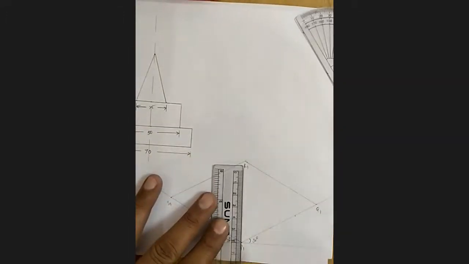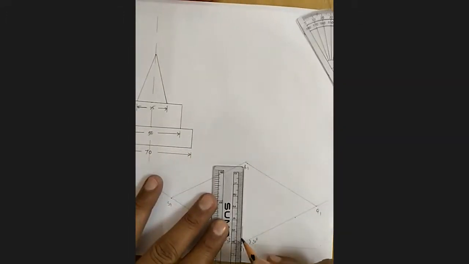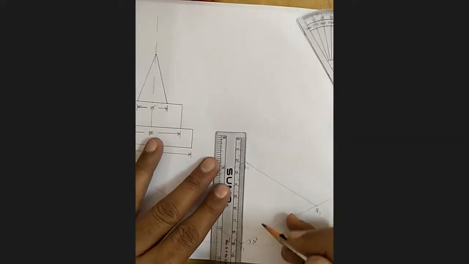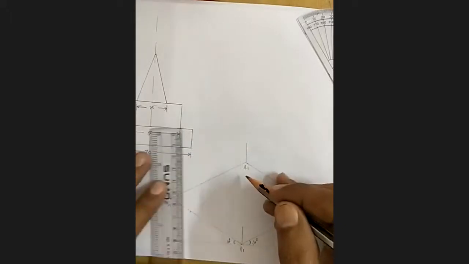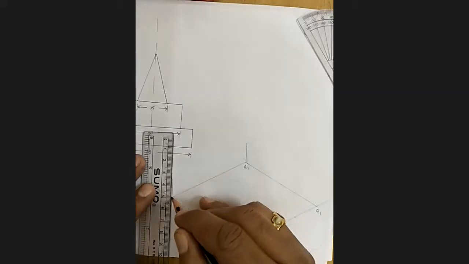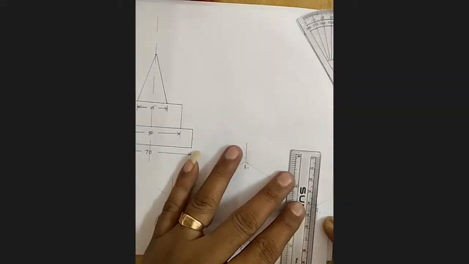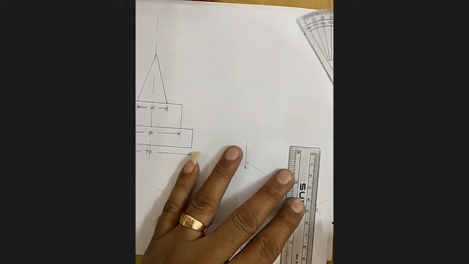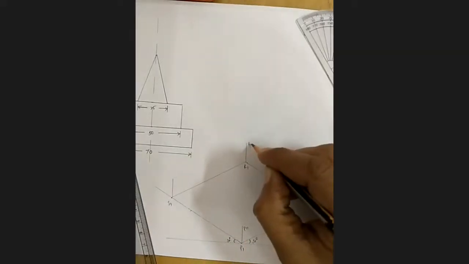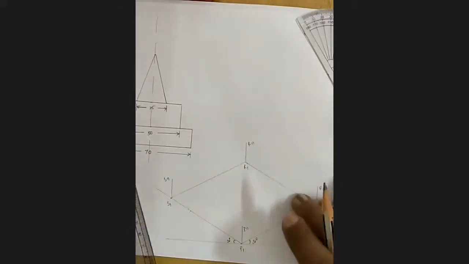From every corner, take 15 height. If it is P1, it is P11, Q11, R11, S11.